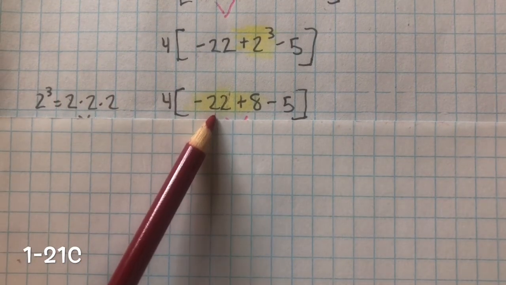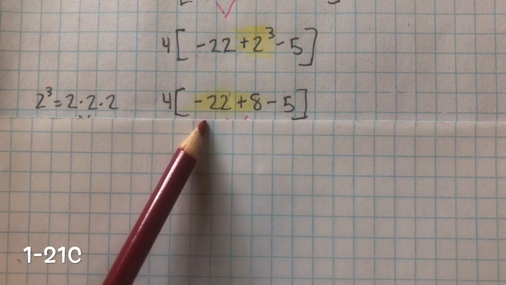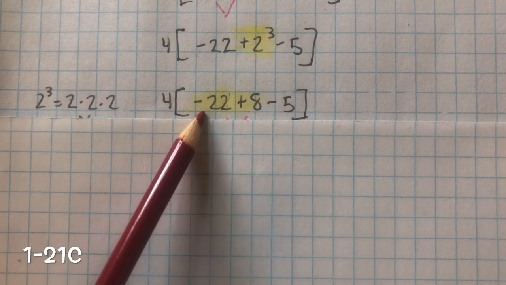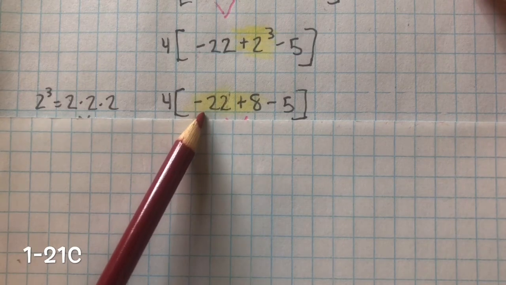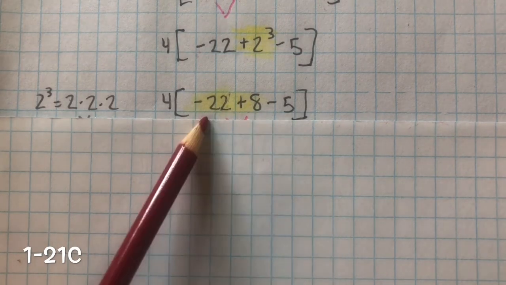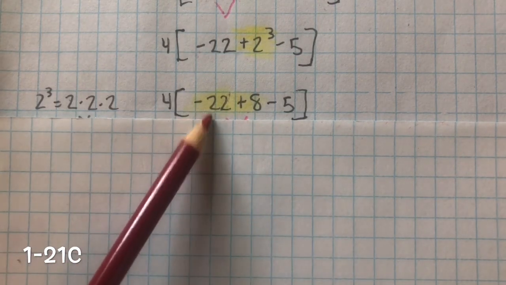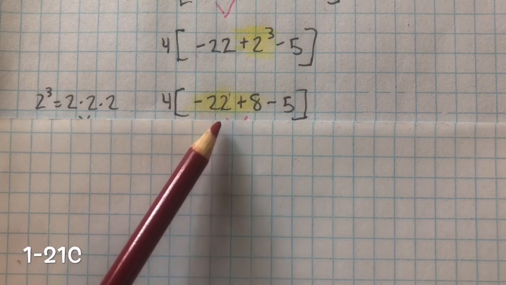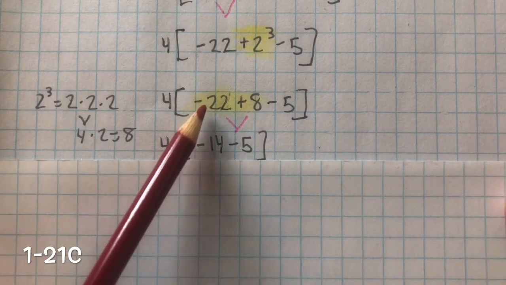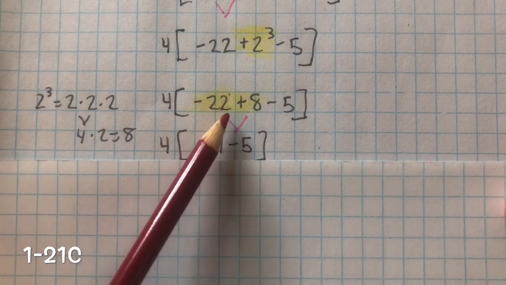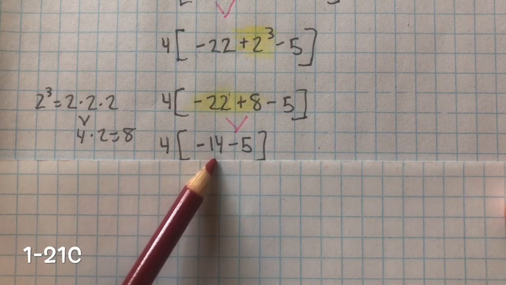Now inside the brackets, we can go ahead and follow order of operations, addition and subtraction from left to right. We have more negatives than positives, so we know it's going to be a negative value. And 22 minus 8 is 14.